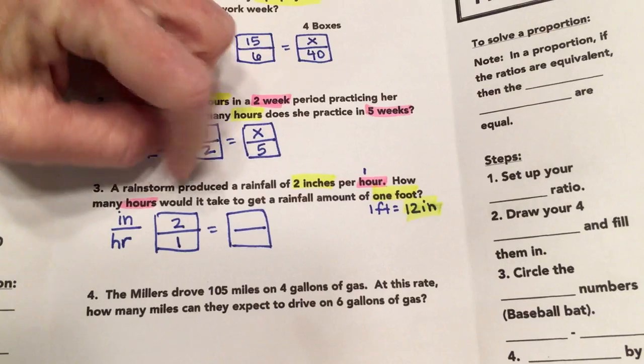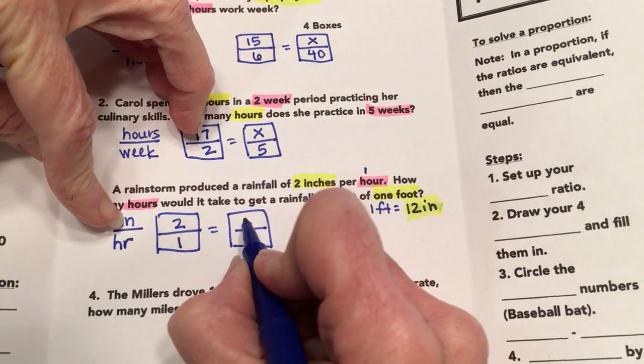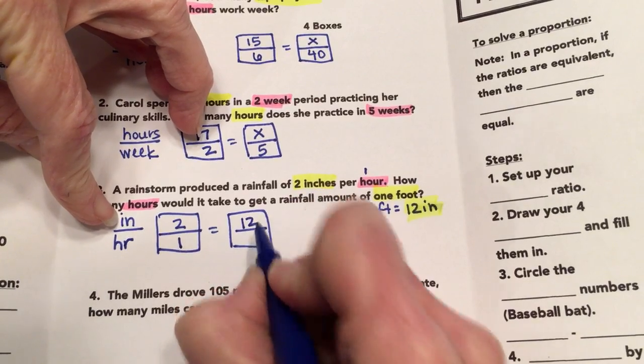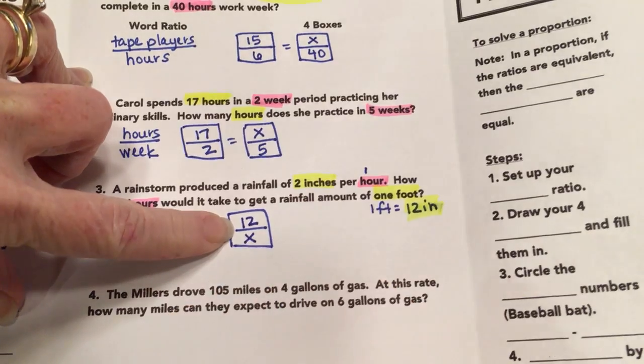How many hours does it take to get a rainfall of 1 foot? So 12 inches would be on top here because it's inches. And then what I don't know this time, my variable is on bottom, X.